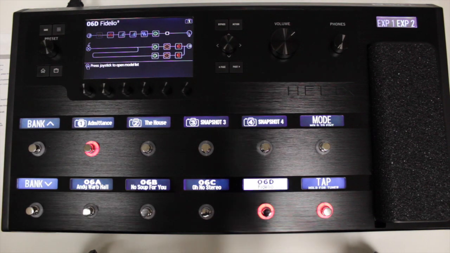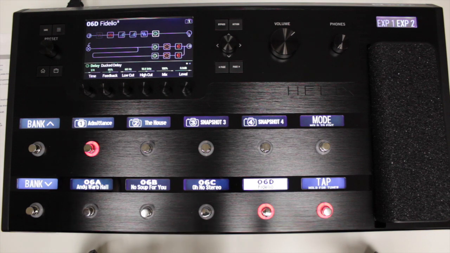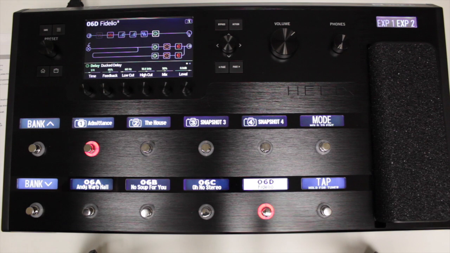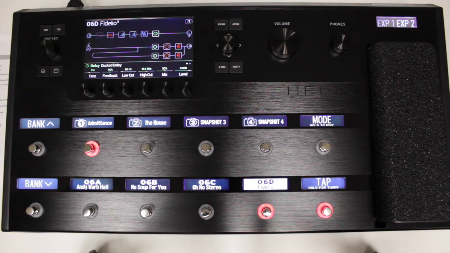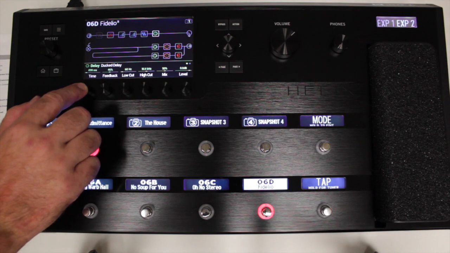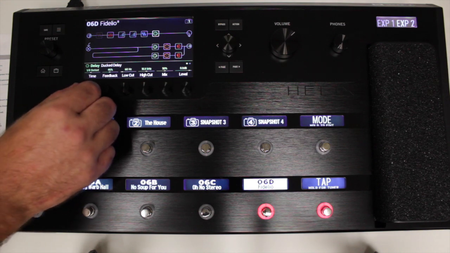If you're adjusting a parameter and want to put it back to default, simply tap it down. It will automatically jump to whatever the preset default is. The same technique can be used to change delay or mod time or speed parameter from milliseconds to note values.